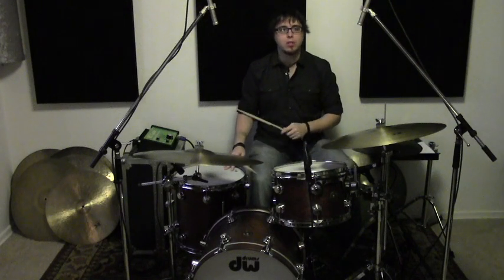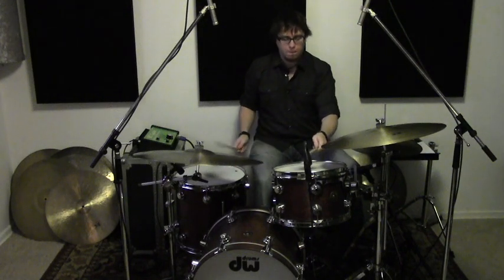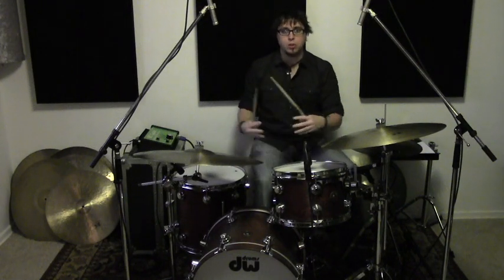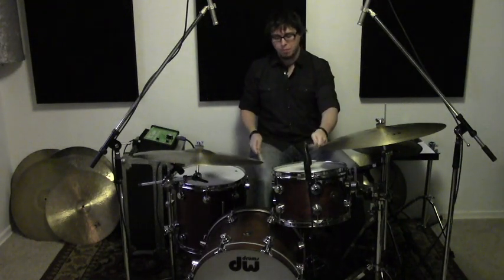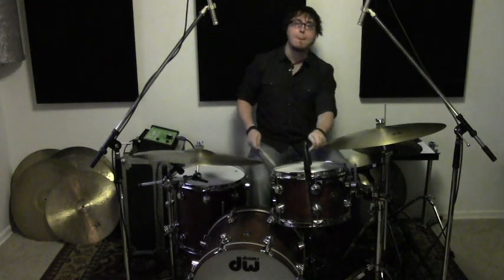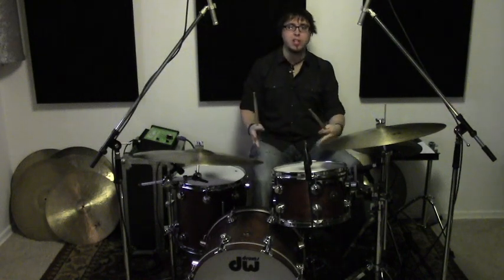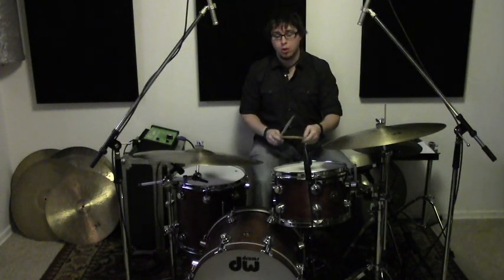We can play 1, 2, 3, 4. Now we're stretching it a little longer using the same notes. Stretch it even longer, or make it shorter.